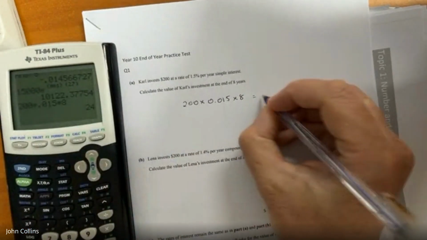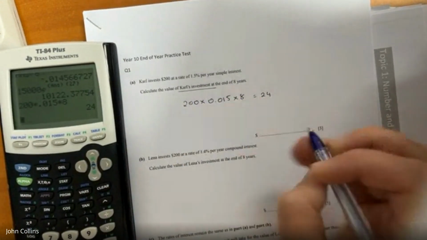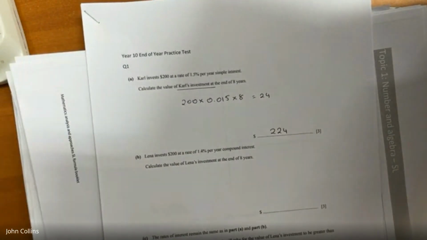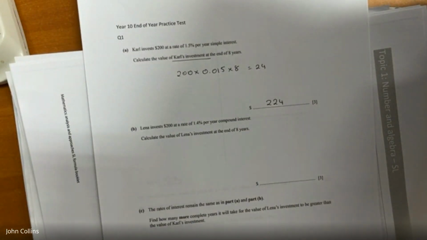So the interest is 24. So the value of the investment is 224. I've got to add that 24 back on.